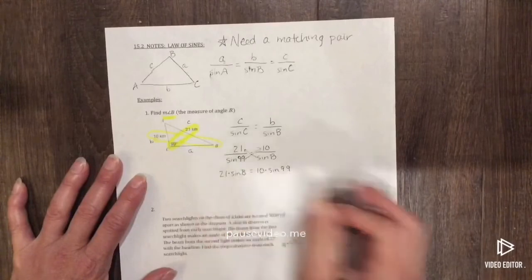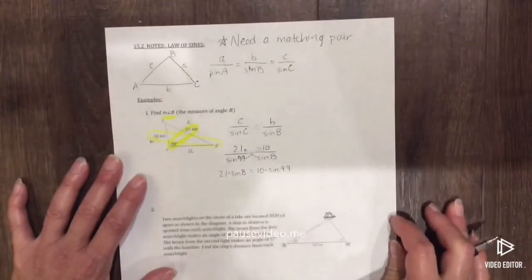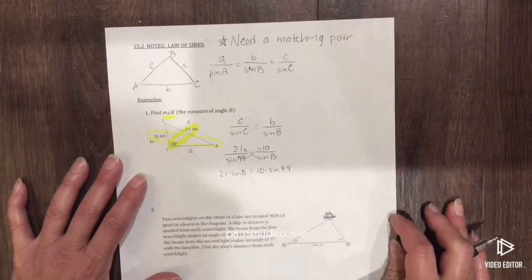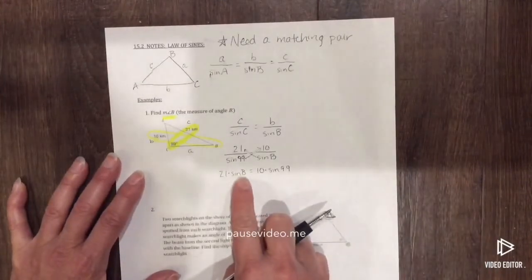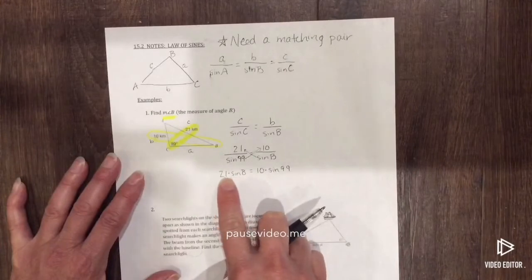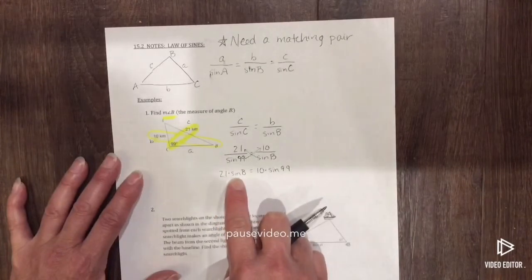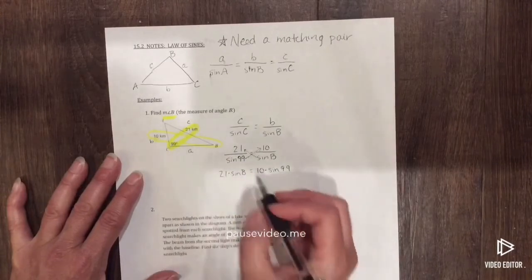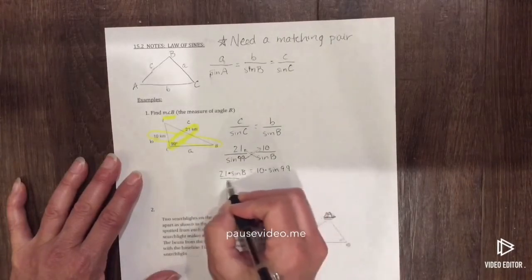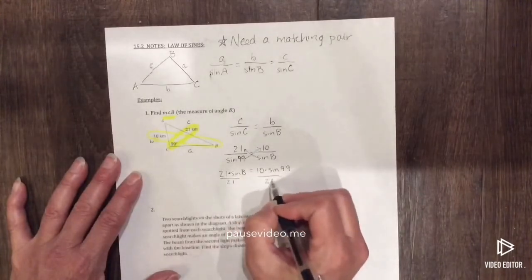Now, I gave you some equations in 15.1 on how to solve, okay? How do I solve for B? What do I need to get rid of? I need to get rid of the 21, and I need to get rid of the sine. Order of operations says which one do I get rid of first? I get rid of the 21. How is it connected? By multiplication. So I'm going to divide both sides by 21.